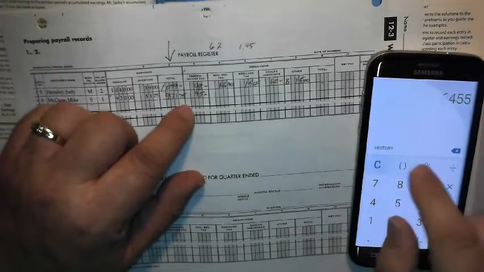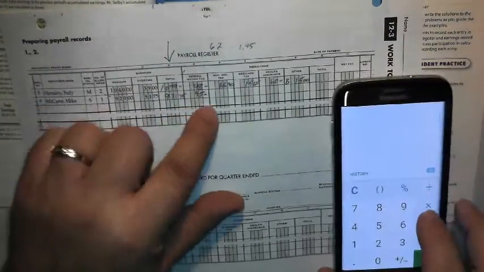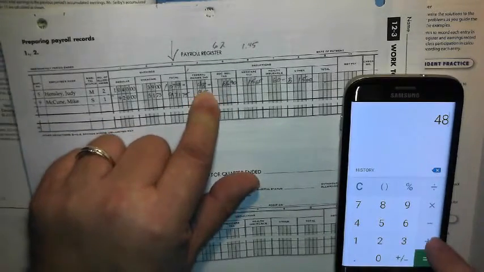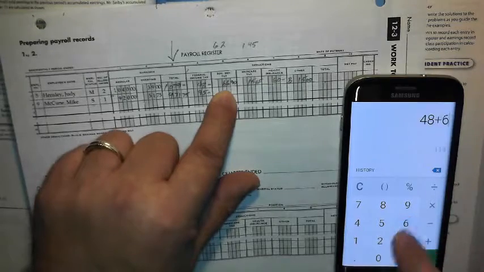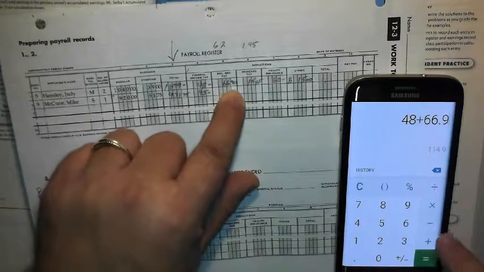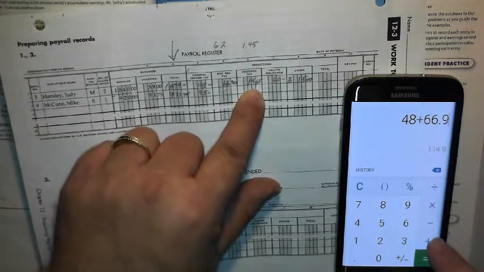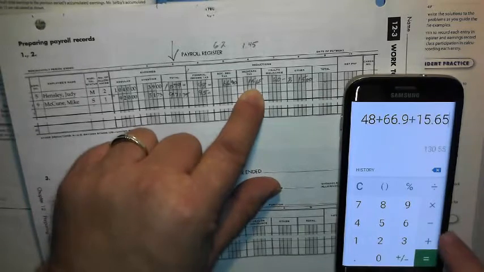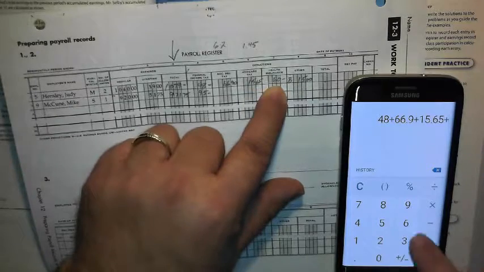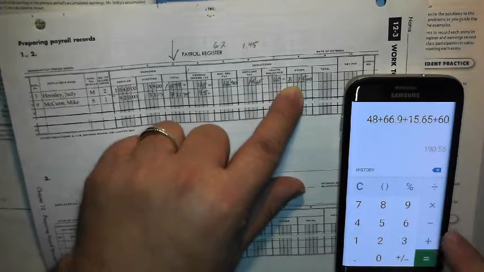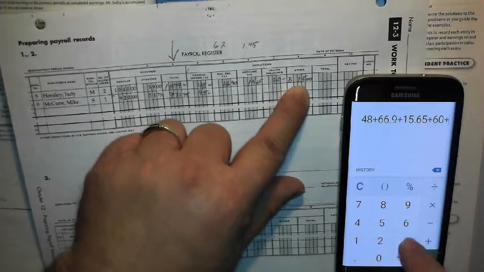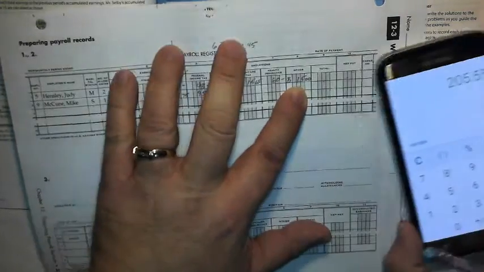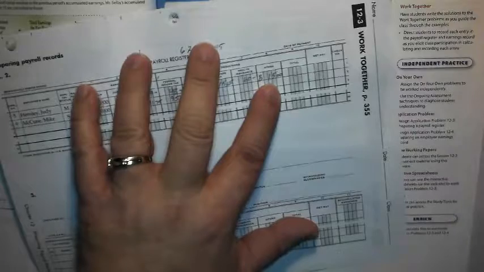So clear the calculator out. First one is 48 plus 66.90 plus 15.65 plus 60 plus 15 equals $205.55.